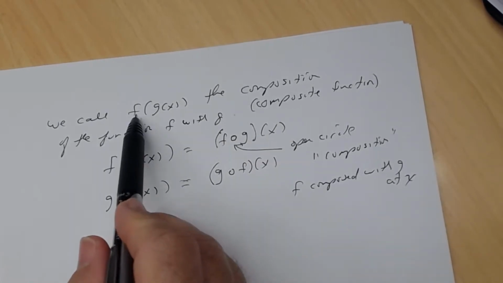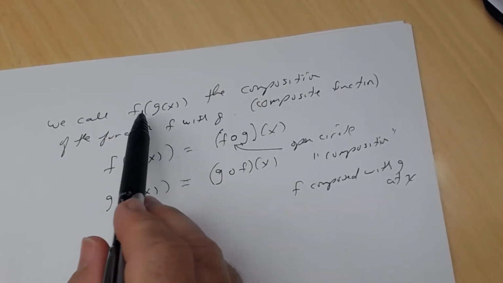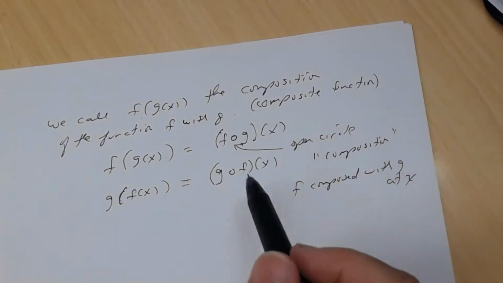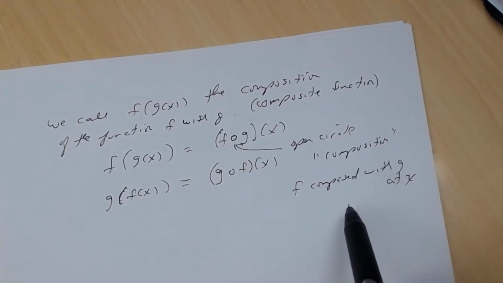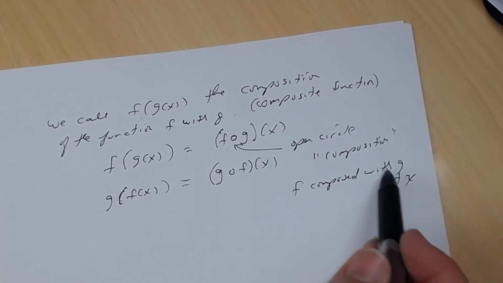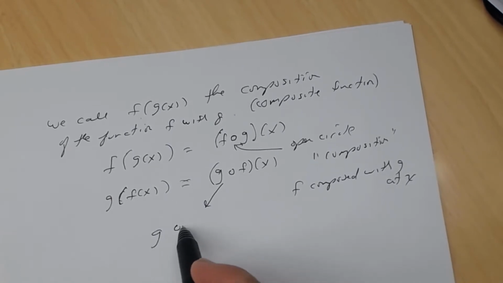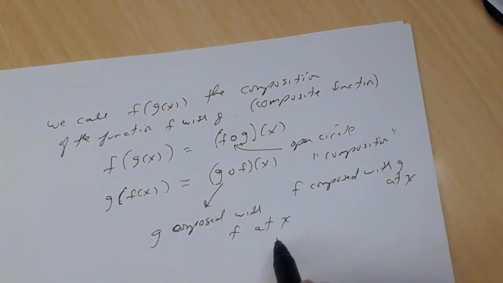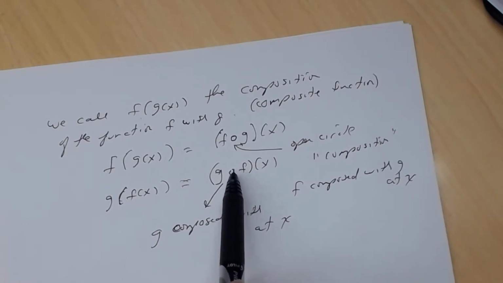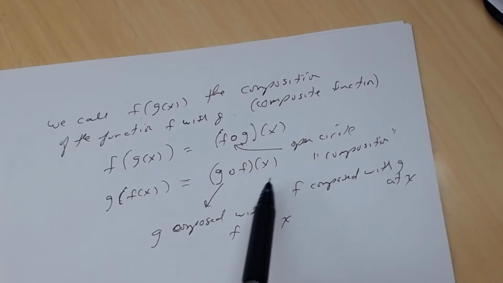So f is listed first. You say f with g. So this is read as f composed with g at x. This you're going to read as g, open circle, composed with f at x. So g composed with f at x, and f composed with g at x.